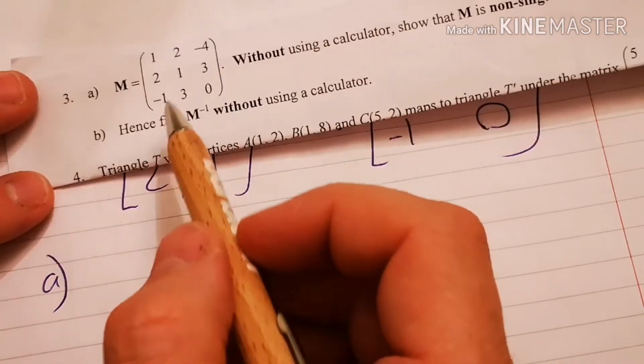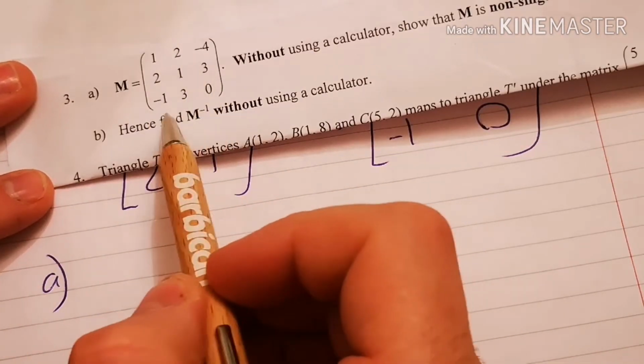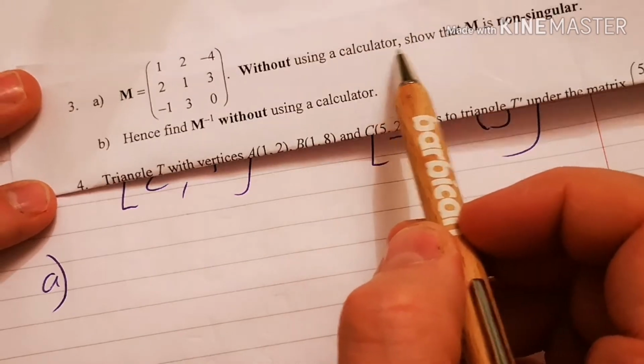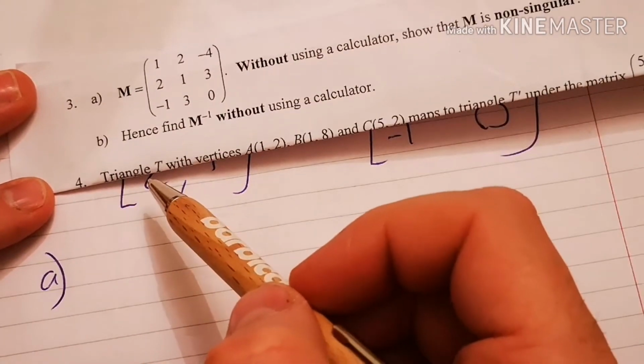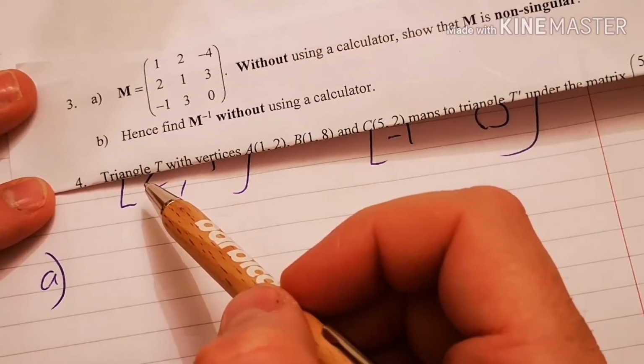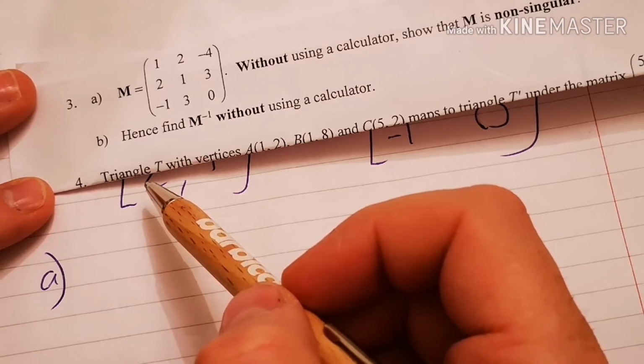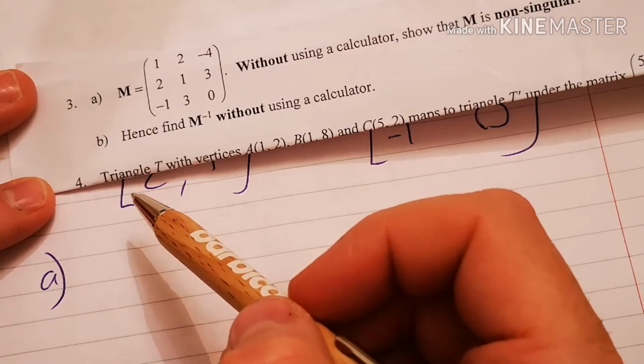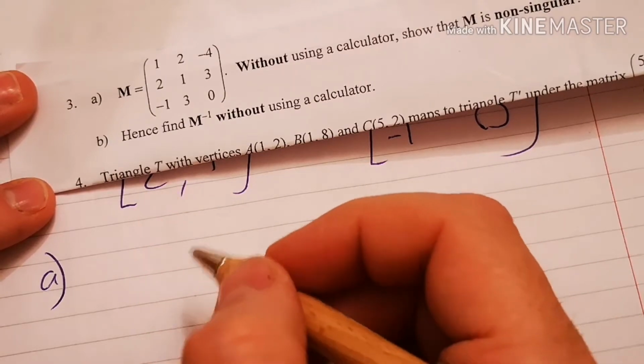Right, M is the matrix 1, 2, minus 4; 2, 1, 3; 1, 3, 0. Without using the calculator, show that M is non-singular. Okay, so what I've got to do is work out the determinant. It's non-singular if my determinant is not 0, and it's singular if it equals 0.